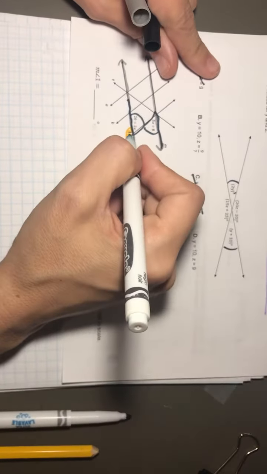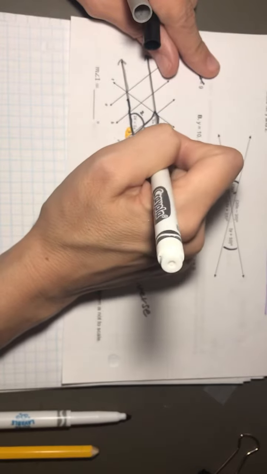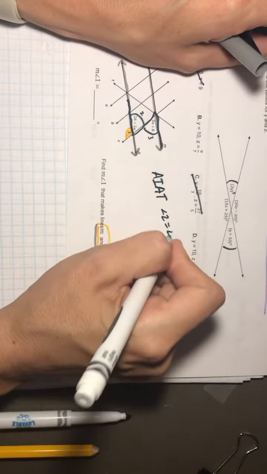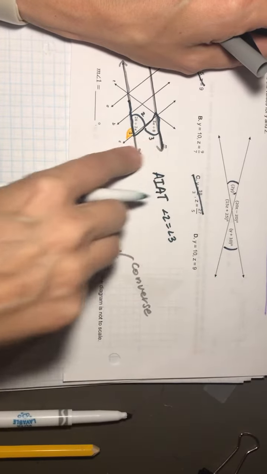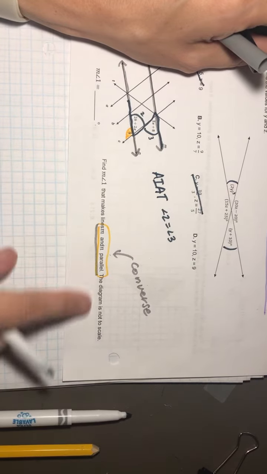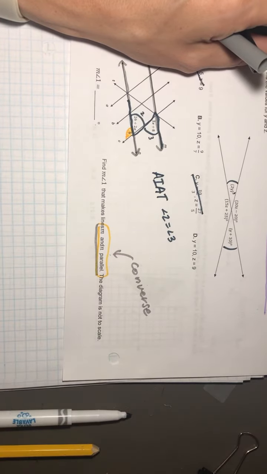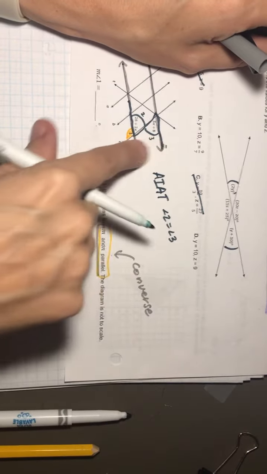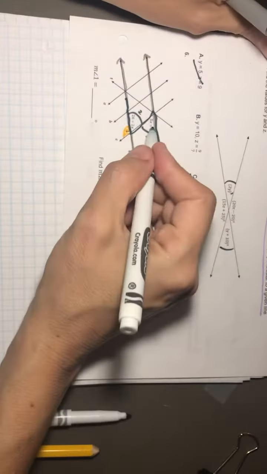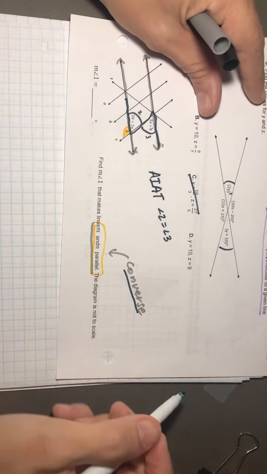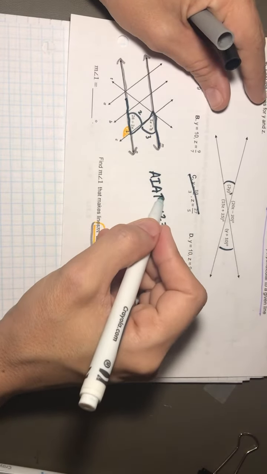So they already called this angle 1, so I'll call this angle 2 and angle 3. So we know that angle 2 and angle 3 have to be equal if those lines are parallel. Well, they're not telling us they're parallel. They're saying, let's pretend they are parallel. How could we make these lines parallel? So to lock these lines into place would force these two angles to be equal. And that's technically the converse alternate interior angle theorem.